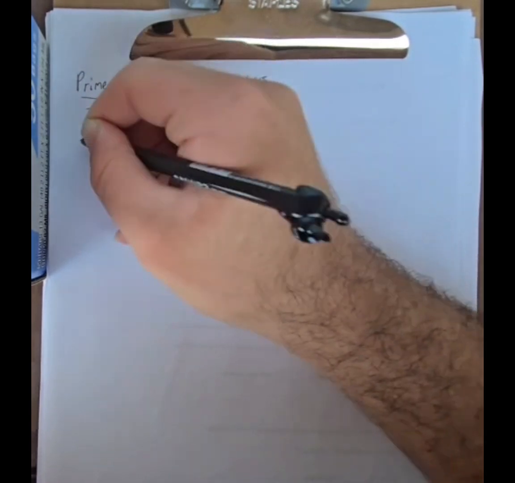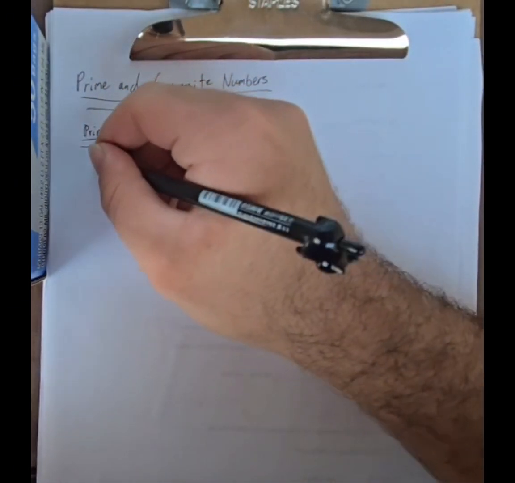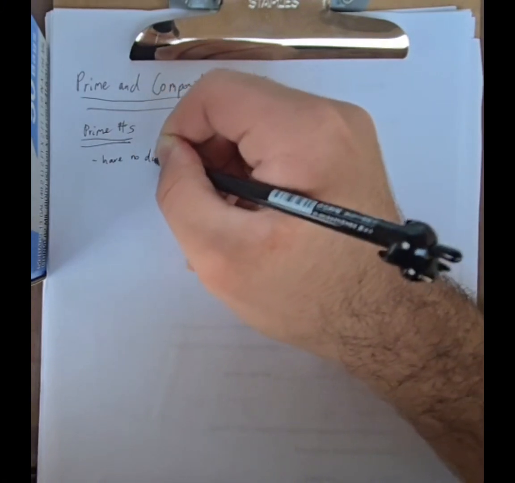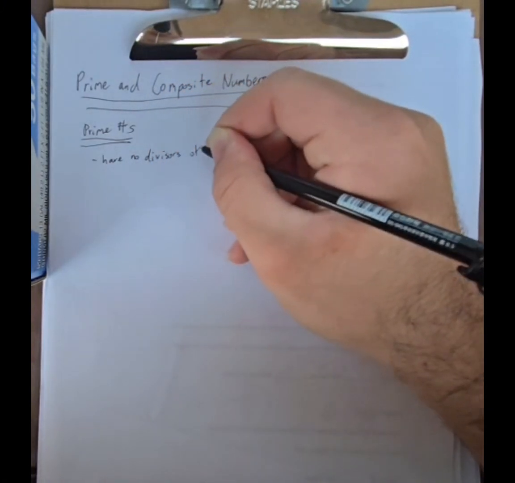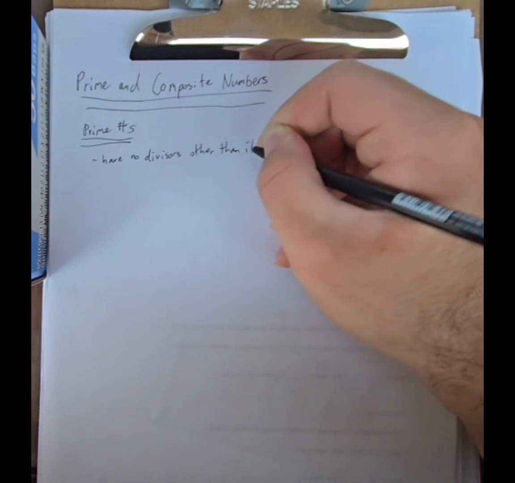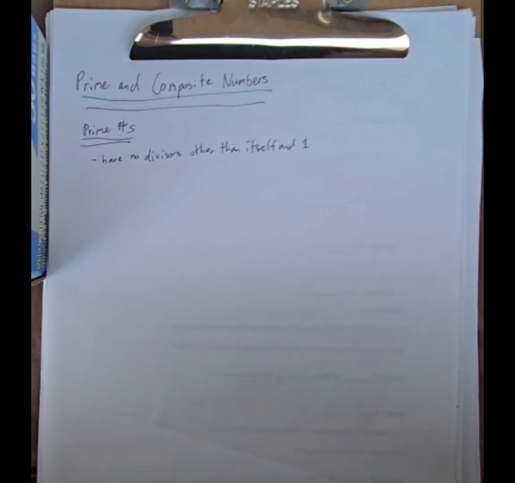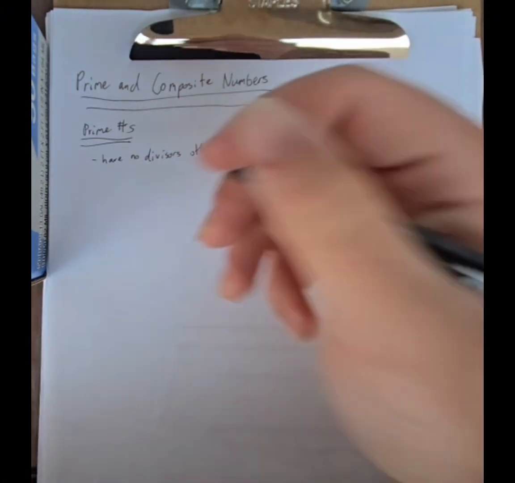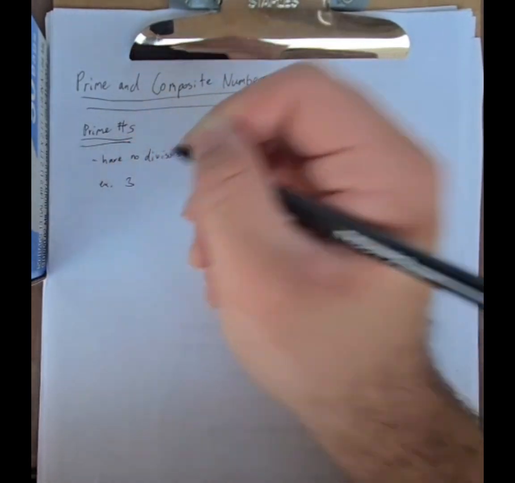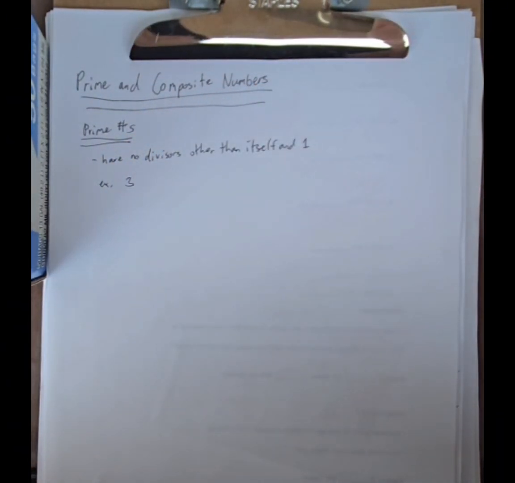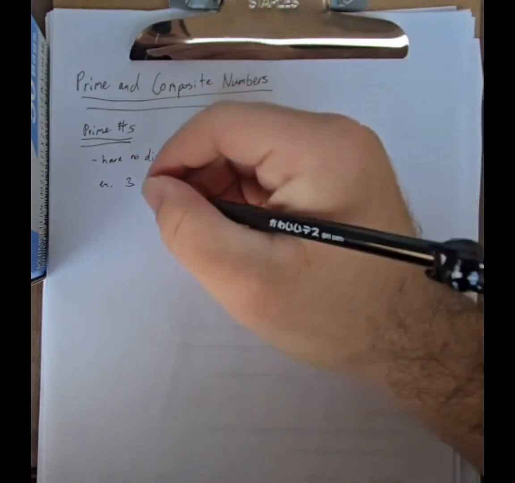Prime numbers have no divisors other than itself and 1. So when I say that there's no divisors, you can't evenly divide it by any other number besides itself and 1. An example of this is 3. Name any number that you can divide 3 by other than itself and 1. You can't. 3 is only divisible by 3 and 1. Or 5. You can't divide 5 by anything except 5 and 1.